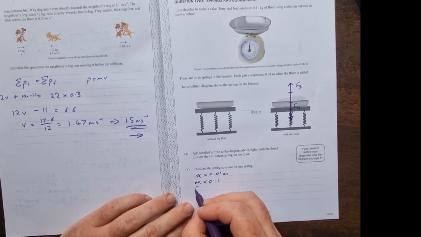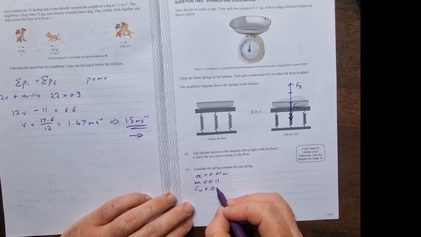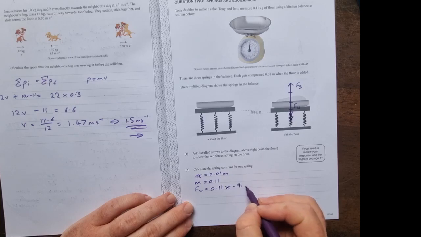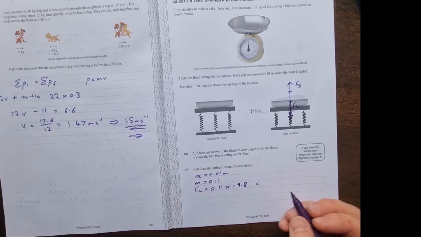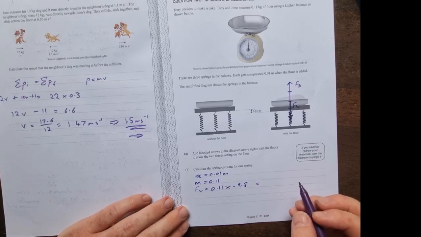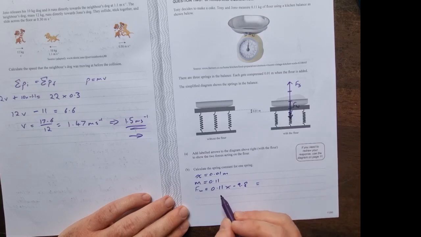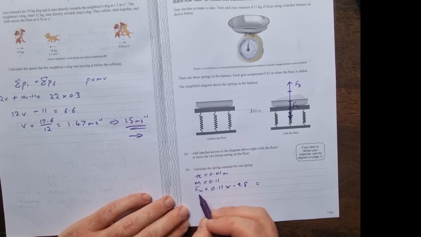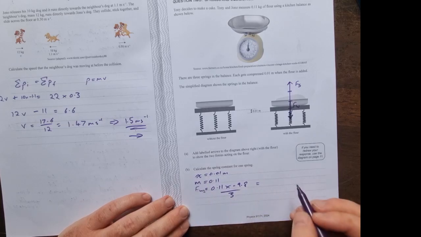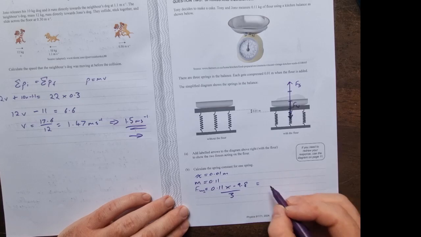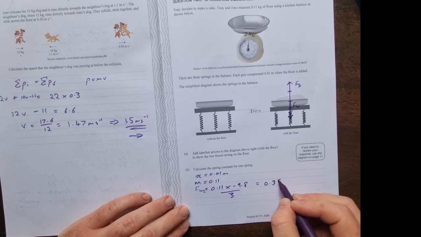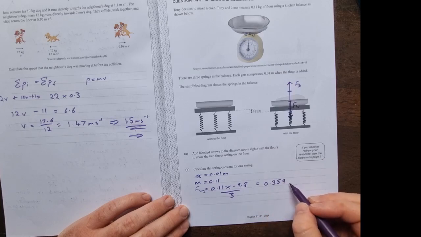So the weight force of the flower would be 0.11 times negative 9.8, which gives us... well, I'm going to divide that by 3 because it's being spread out among three of the springs. So the weight force on one spring is that divided by 3, which comes out as 0.359 newtons.